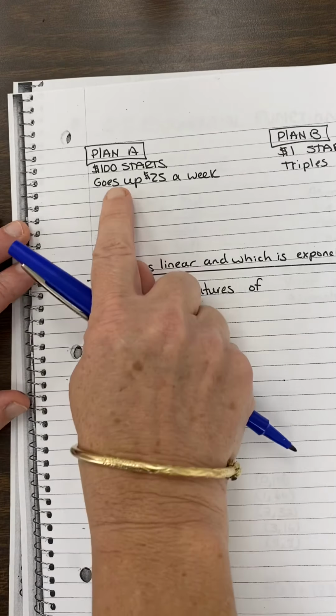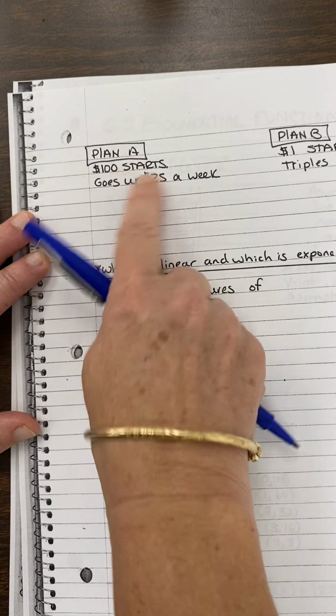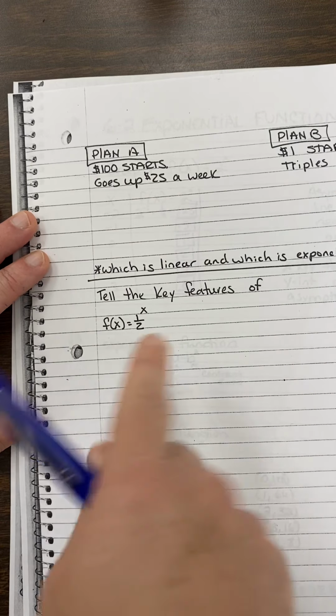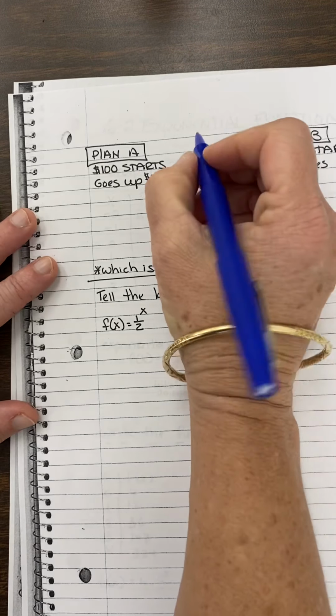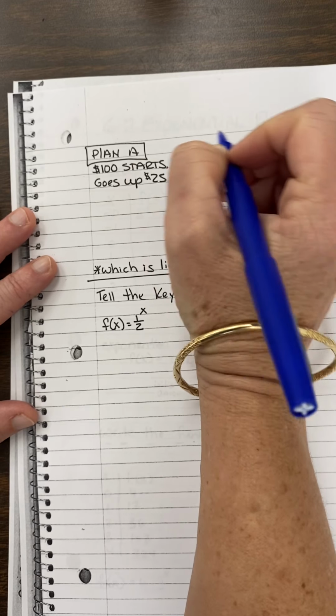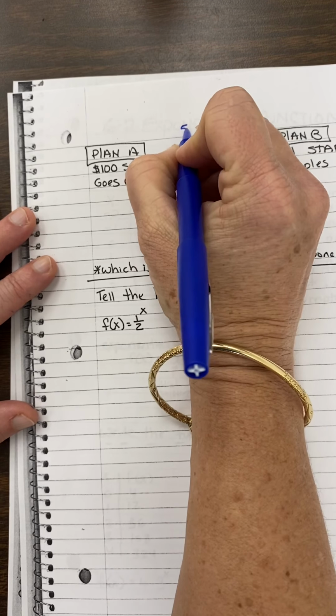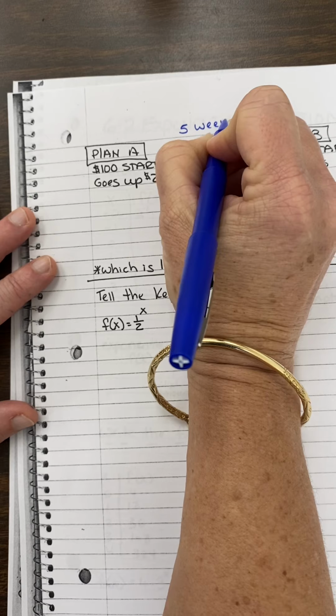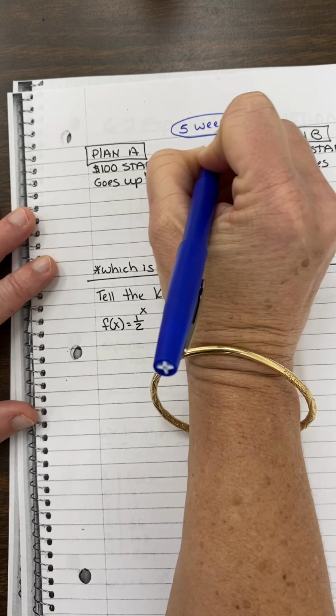Okay, so $100 and it goes up 25. Let's see which plan is going to be better after, let's say, 5 weeks. We're going to try to figure out which plan is better after 5 weeks.